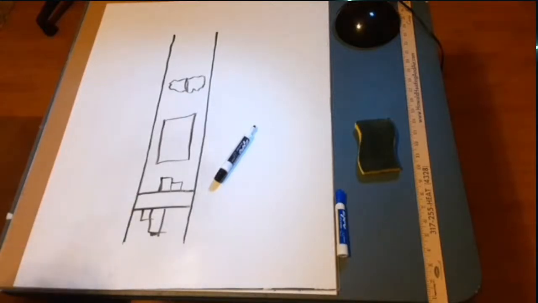Good idea. Thank you, Blip Blop. I know, I try to have good ideas.